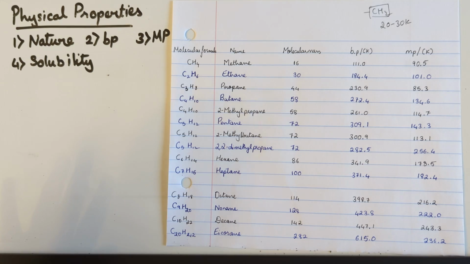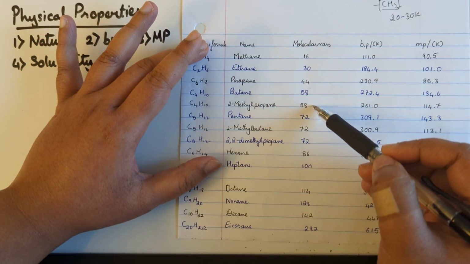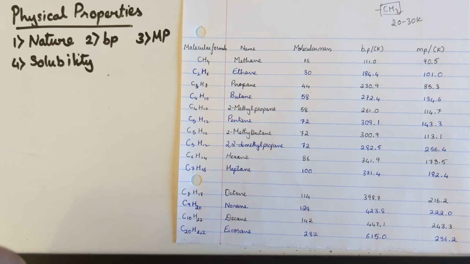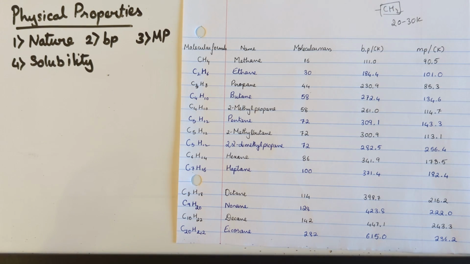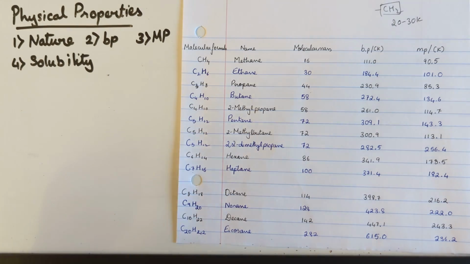Quite easy, right? But in between, we have cases where we're talking about isomers. When we talked about the various isomers of alkanes, we also talked about the difference in boiling points, and I asked you to think about why that is the case. That is also due to the van der Waals forces.